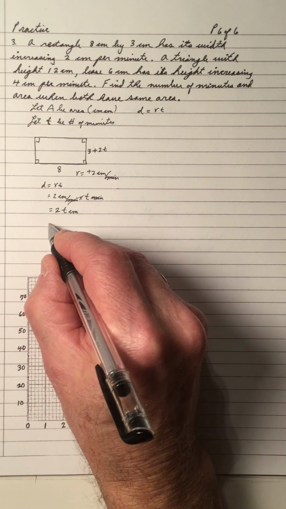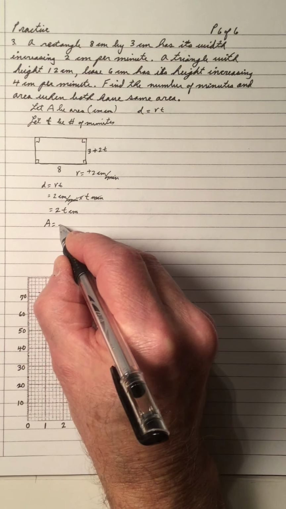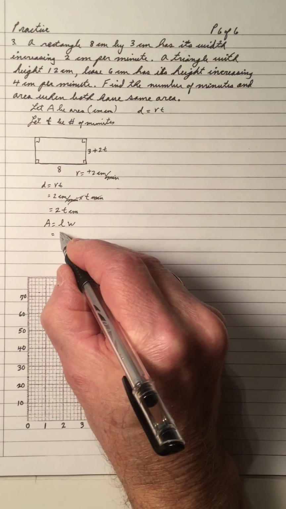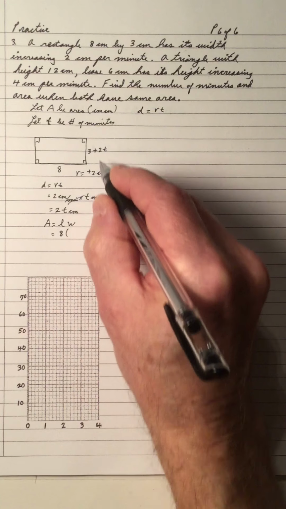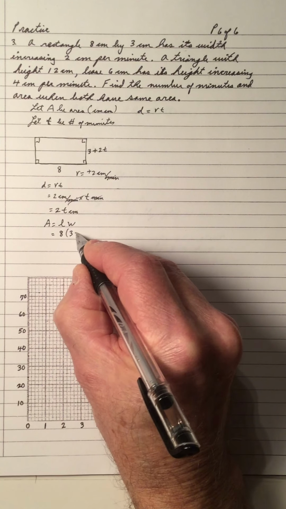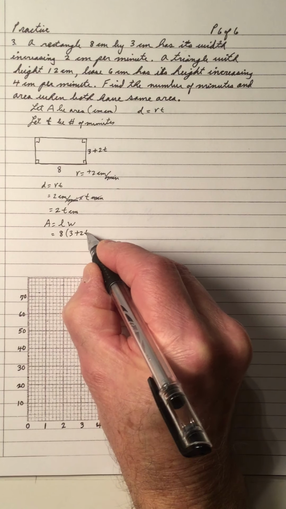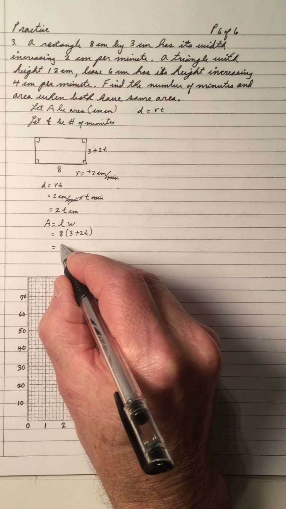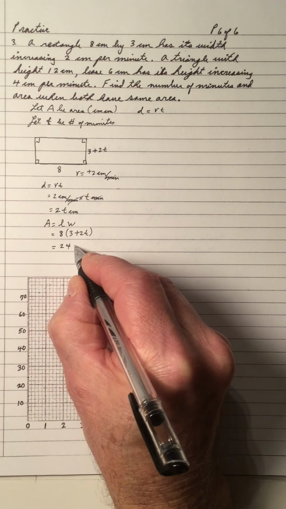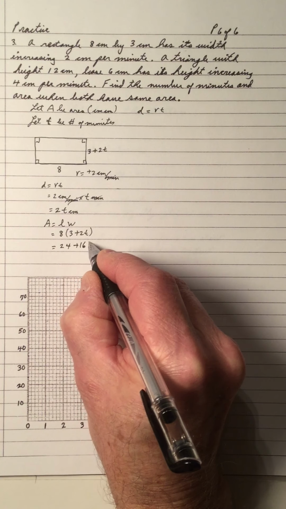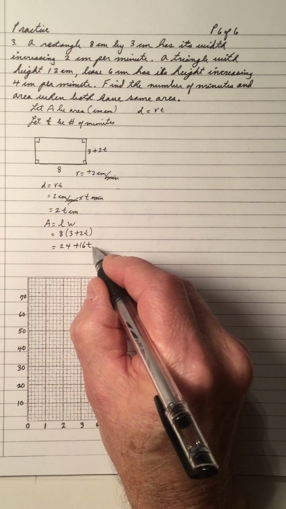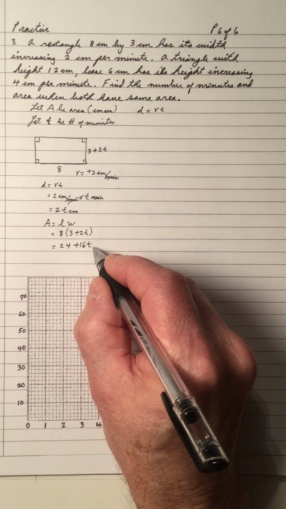And the area of a rectangle is length times width. The length of the rectangle is 8, and the width is 3 plus 2t as time goes by. So the area of the rectangle is 8 times 3 is 24 plus 16t. And that's area, so that's going to be square centimeters.